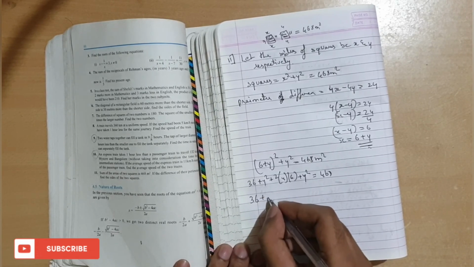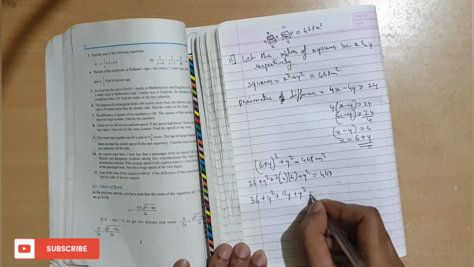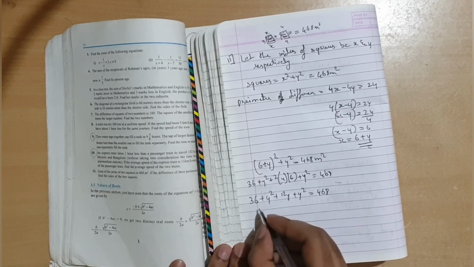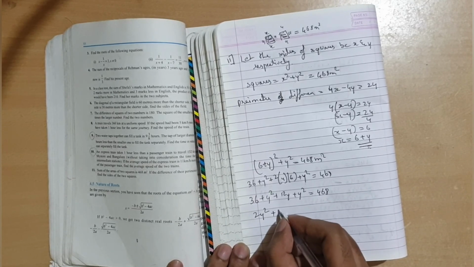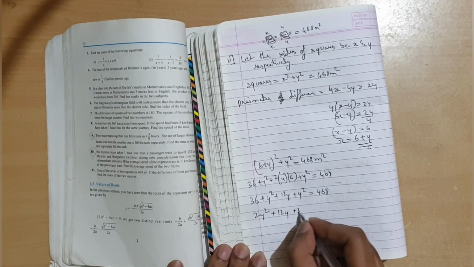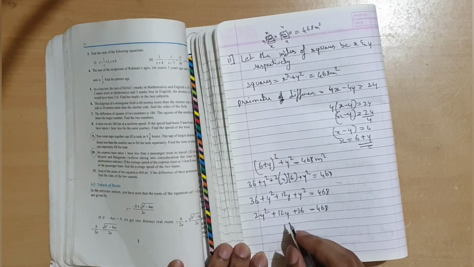So 36 plus y square plus 12y plus y square is equal to 468. So this will be 2y square plus 12y plus 36 is equal to 468. Bring this 468 inside.